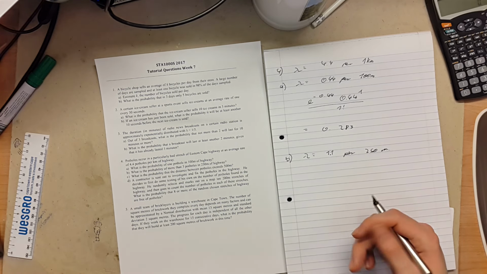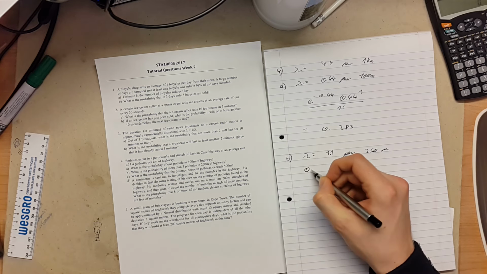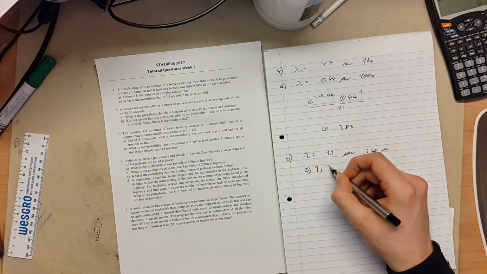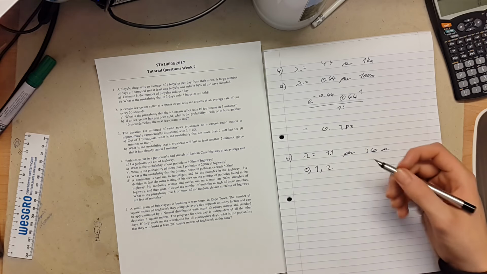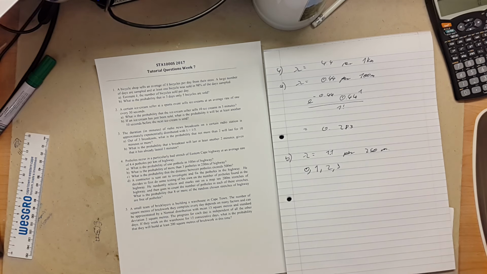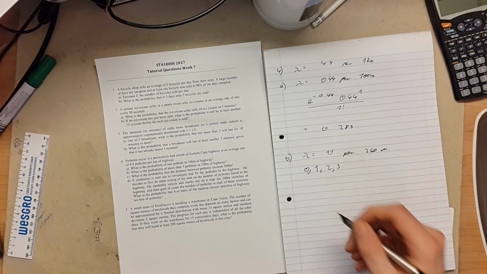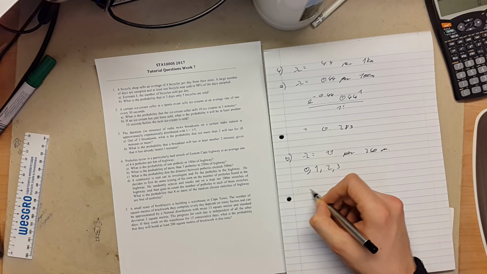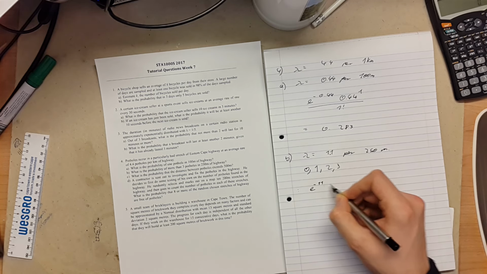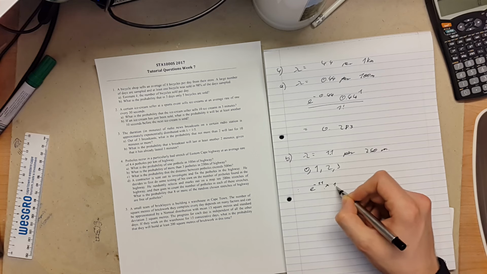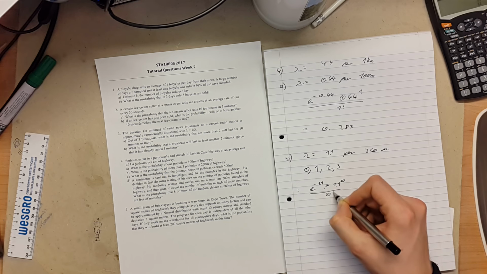We're going to have to use the Poisson again, and we're going to do it for 0, 1, 2 and 3, and we're going to do 1 minus that, because more than 3 potholes means 4 all the way up to infinity, and that's a bit of a nuisance. Okay, so set this out. We're going to have e to the negative 1.1 times 1.1 to the power of 0 over 0 factorial.